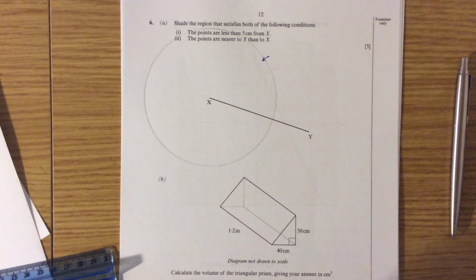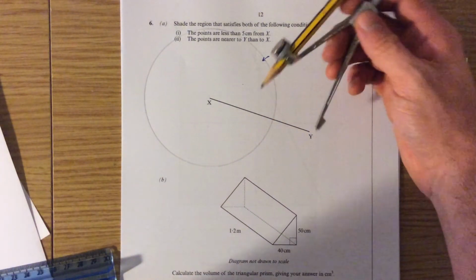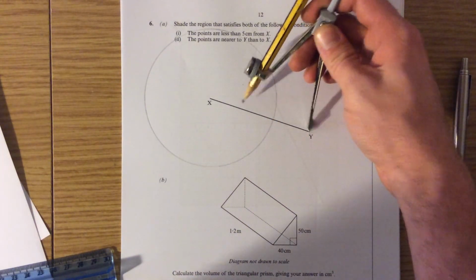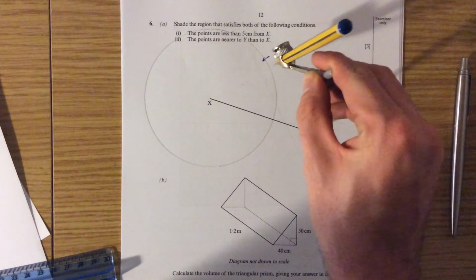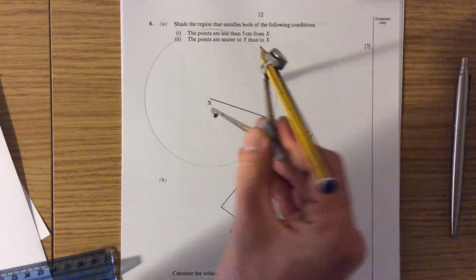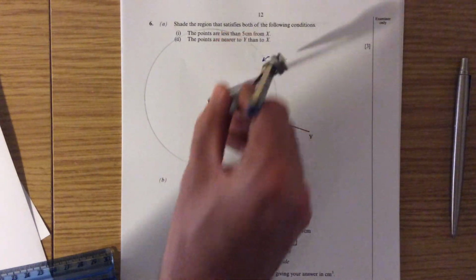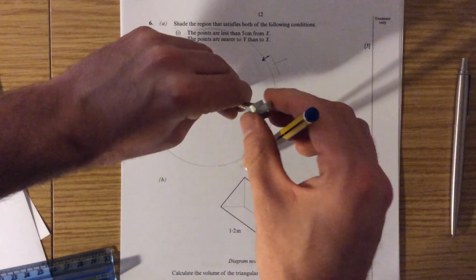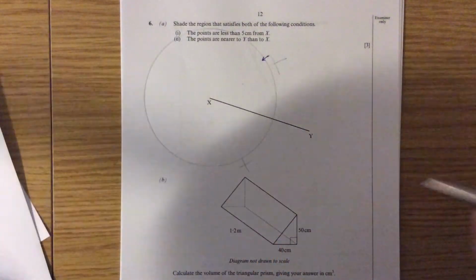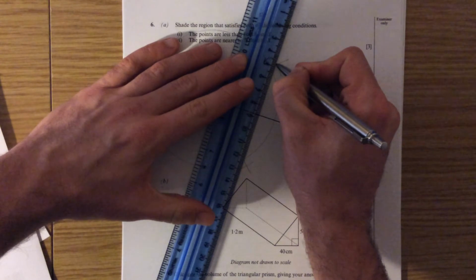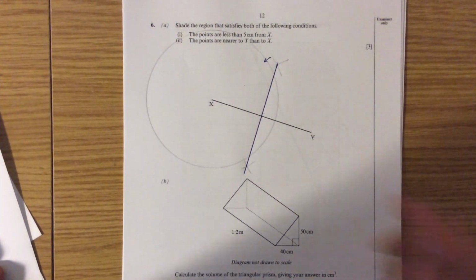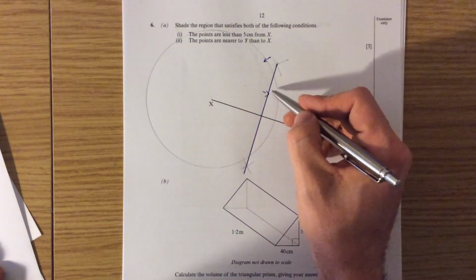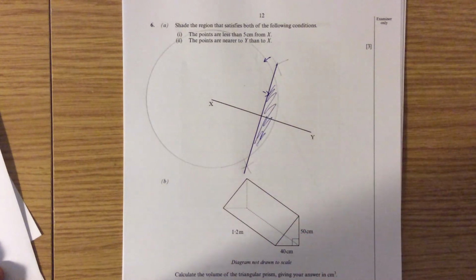If I want the points to be nearer to y than to x, I need to use the perpendicular bisector of this line. I'm setting the compass to more than half the length of the line. I'm placing the compass on y and I'm marking it above and below the line. I'm doing the exact same process from point x, and then I am going to join up where those sets of arcs cross. That line bisects it perfectly, so anything that side of the line will be nearer to y than they are to x, so this section here satisfies both.